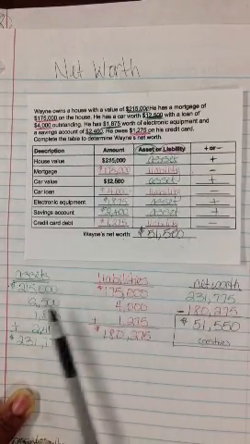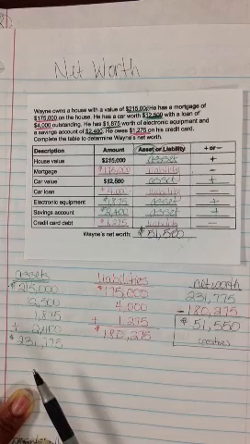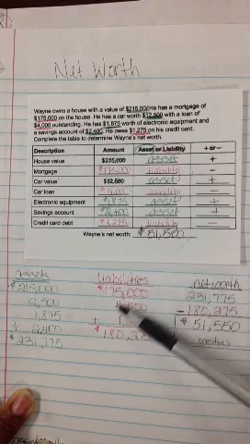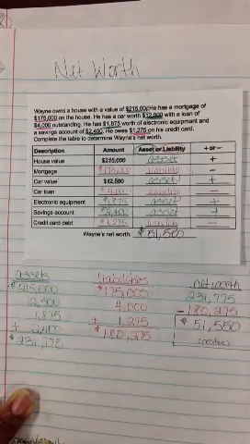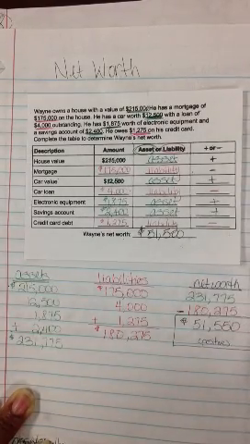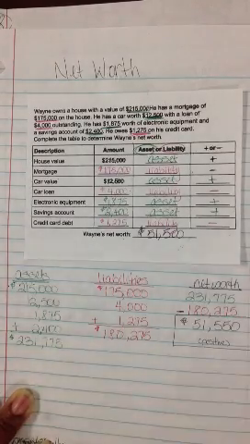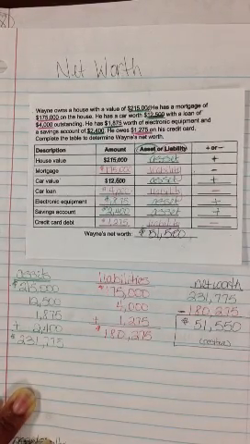So now I've taken all the assets and put them together and added them up for a total of $231,775. Then I take all the liabilities and put them together and add them up. They have a grand total of $180,275. So we can automatically tell this is going to be a positive net worth because our assets are more than our liabilities. So now we take the two and subtract them, and we end up with $51,550 as our positive net worth. And that's all it is to calculating net worth, guys. Very simple. Assets minus liabilities. Just subtract the two and you get your net worth.